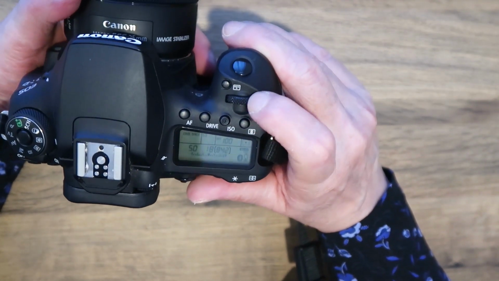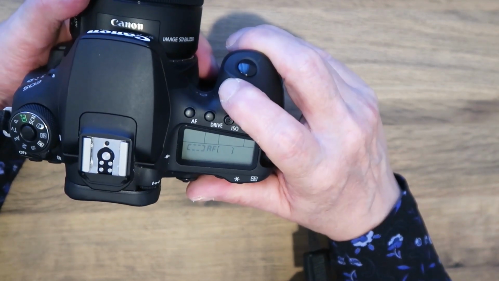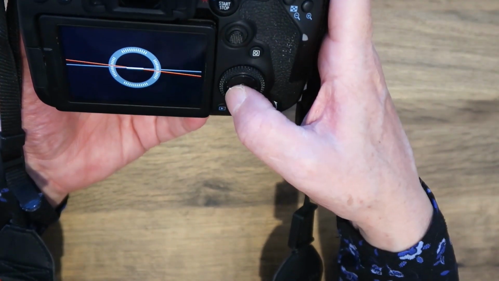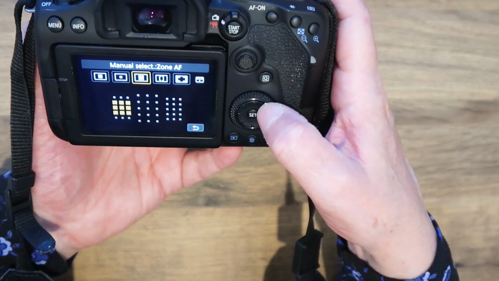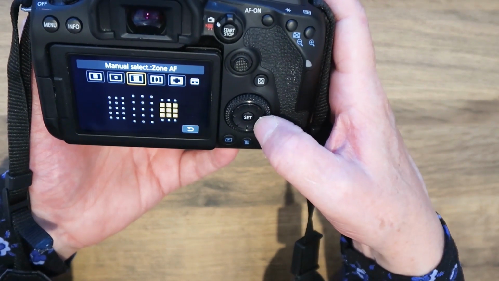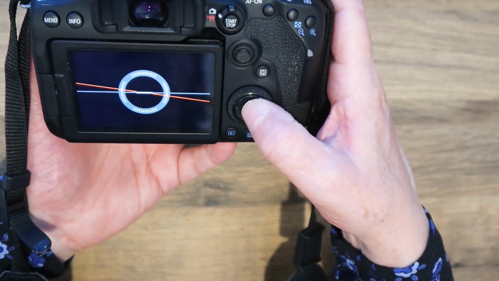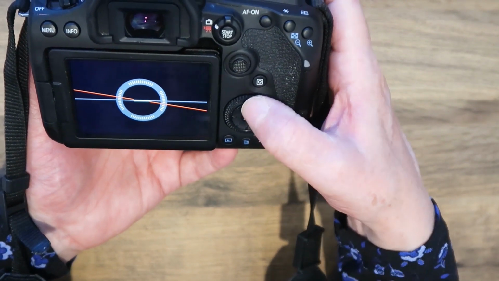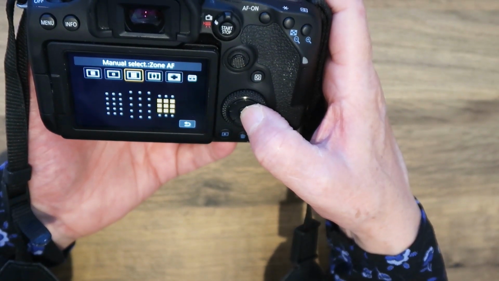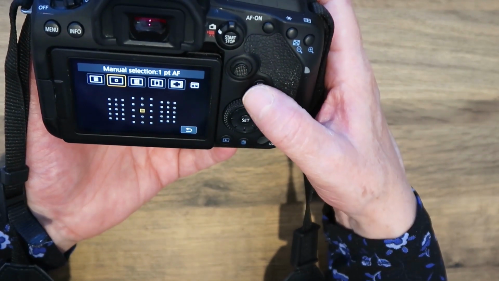So this dial is to dial your speed of your shot, and this little one is to select the zone that you want to focus on. You can just move it around where you want to have the main focus on your image. Say there was a bird and you were focusing on this part of the bird, then you would have it focused here. You can have it just on one tiny little spot in the middle.